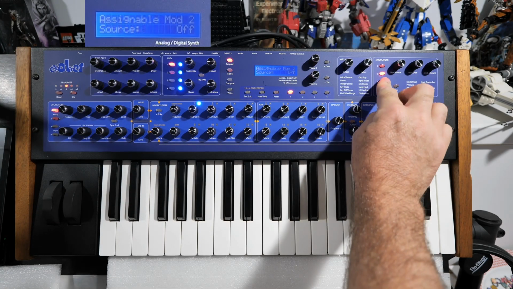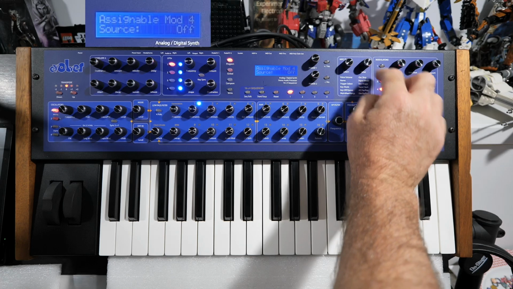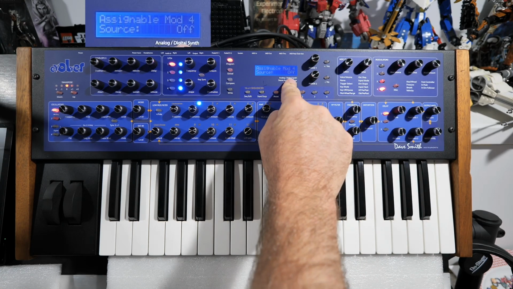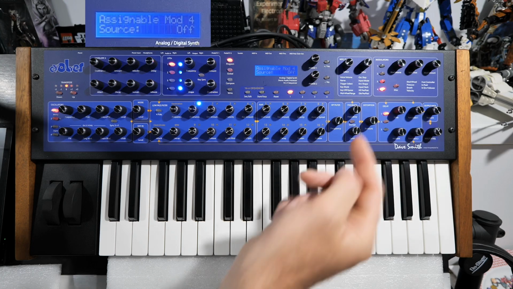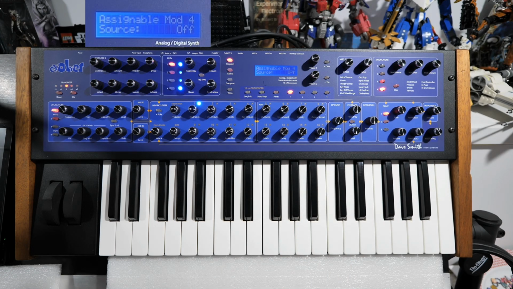With this, you've got to kind of go through each one and choose what your source is, and then what your destination is, and then the amount. So it's a little bit less intuitive, but this thing still has amazing sound.